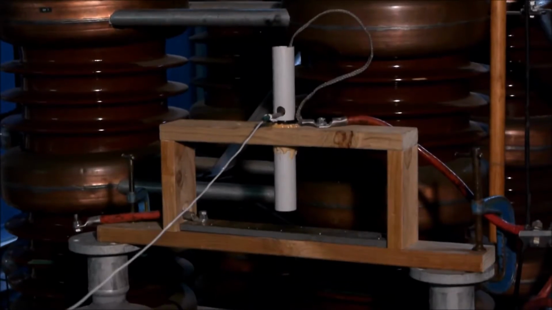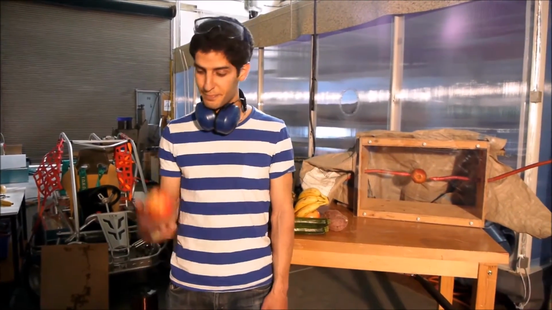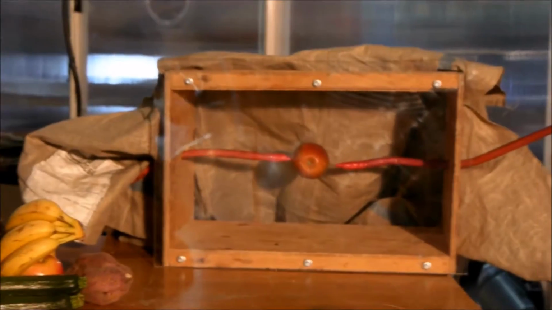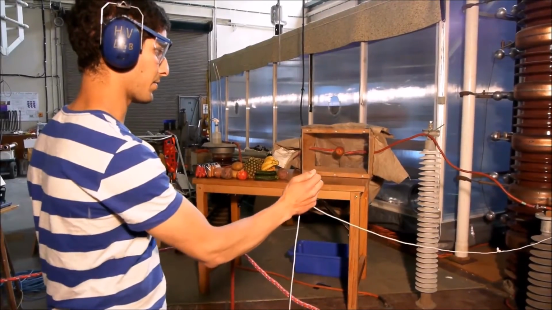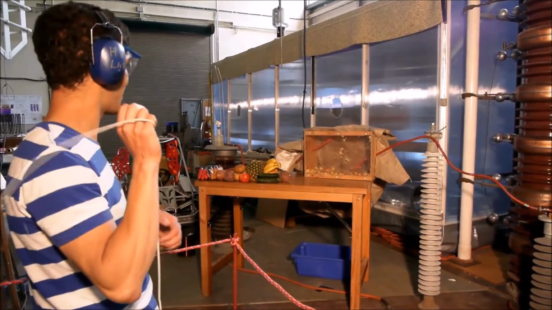Three, two, one. All right, that was pretty cool. But now let's see what happens if we put the same amount of energy through an apple. 3, 2, 1. That apple got completely destroyed.